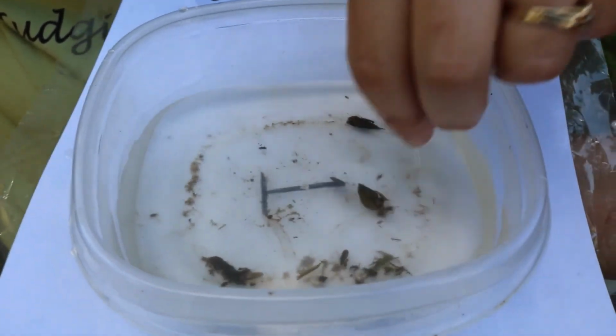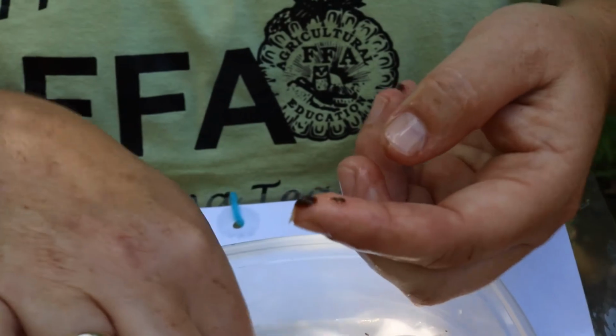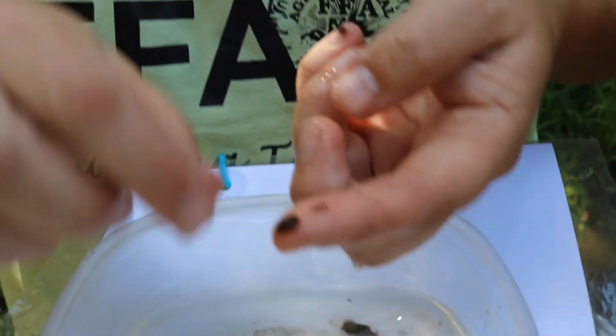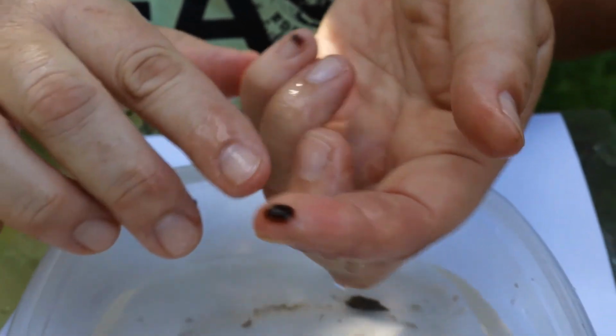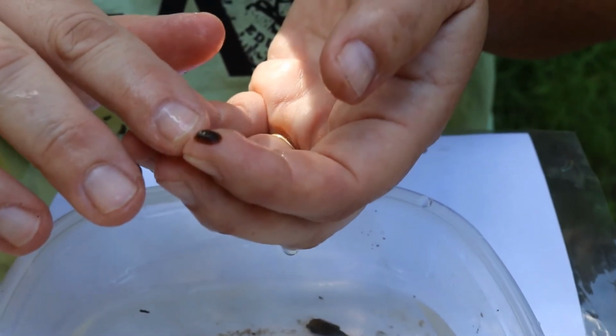And then our most favorite one. You want to talk about the water penny? Oh, go right ahead. He's pretty cool. He is. Looks like a little turtle shell. So this is a water penny. They can get a little larger. They're called water pennies because they're circular and copper colored.